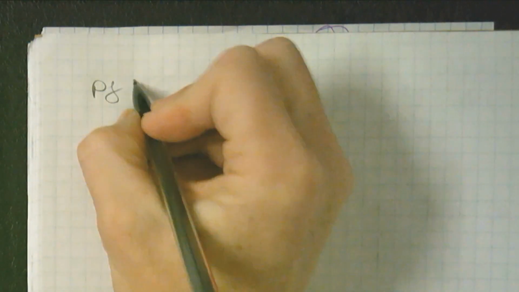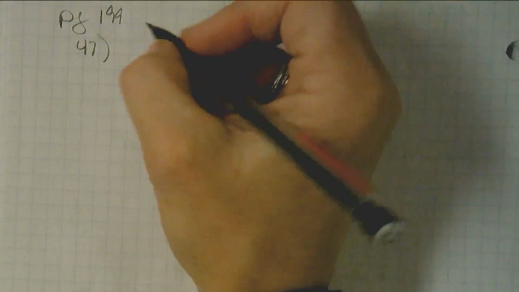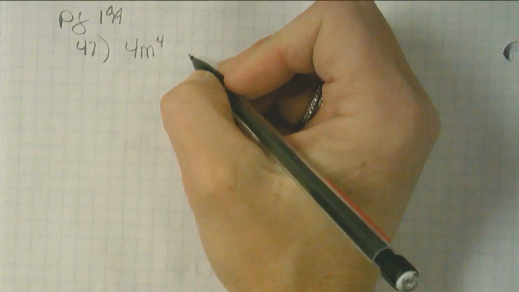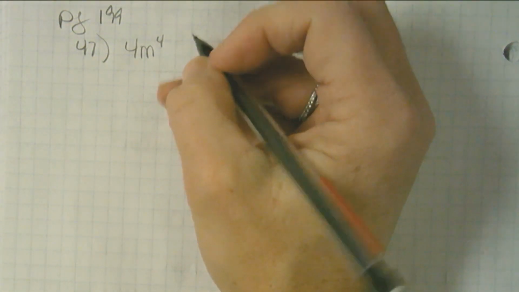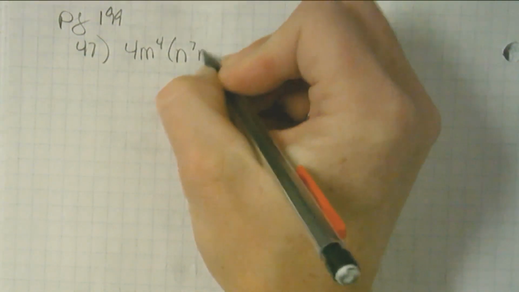All right, so let's take a look at 47 here, because 47 and 49 are very similar. So once I do 47, if you had troubles, you should be able to do 49 yourself. All right, so 47 said, I have 4m to the 4th. So after I talked to you, did you try and do it yourself? Okay. So tell me when I'm writing this down, what don't you understand?